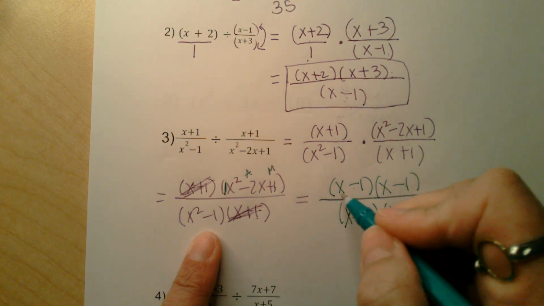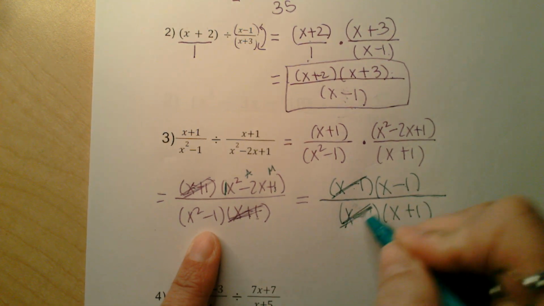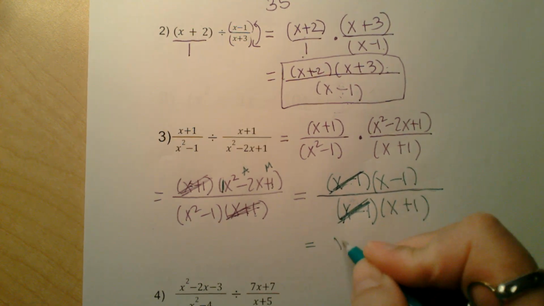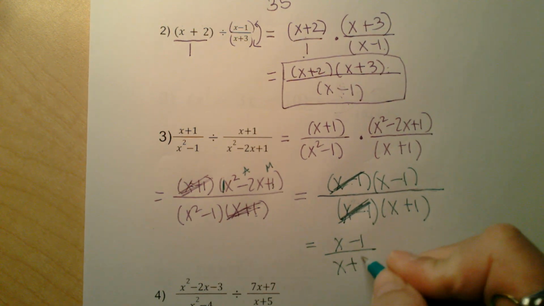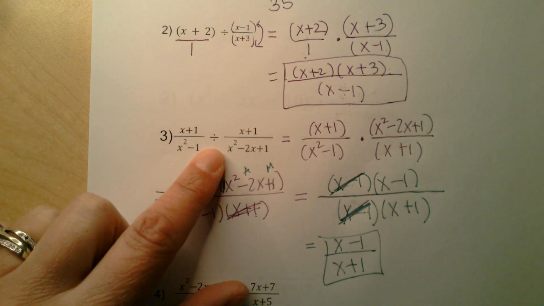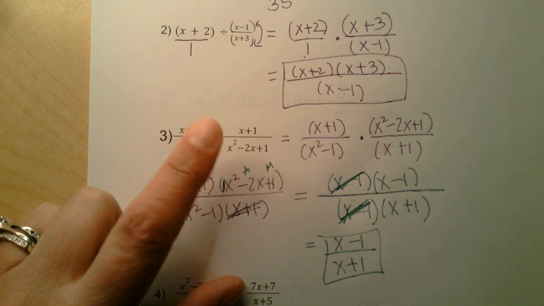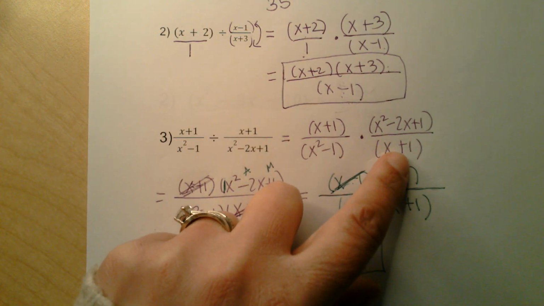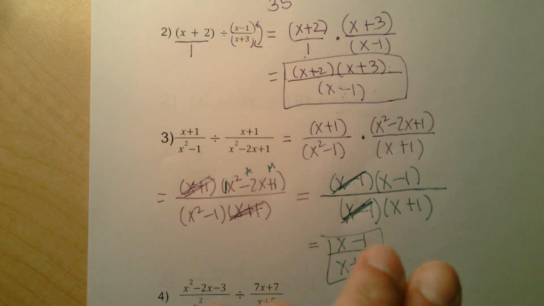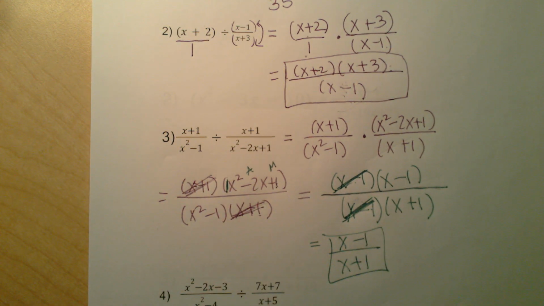What do we have in common? X plus 1, x minus 1, out. And what do we have left? X minus 1 over x plus 1, and that's it. So our added step is first, you have to realize you're dealing with division, and then you're going to have to multiply by the reciprocal. And it's following through the same steps, one fraction bar, factor, cross out.